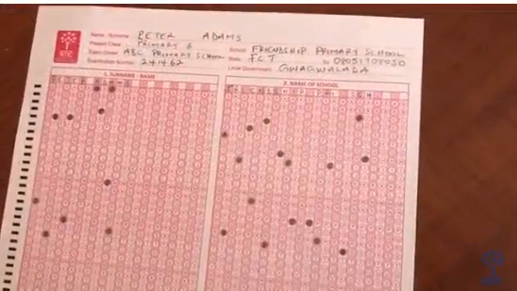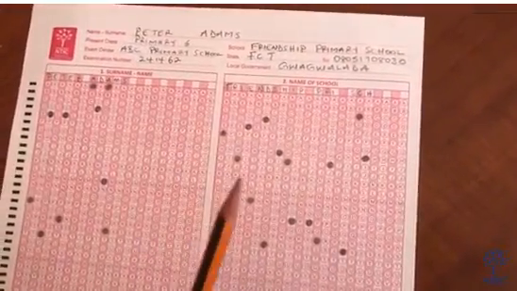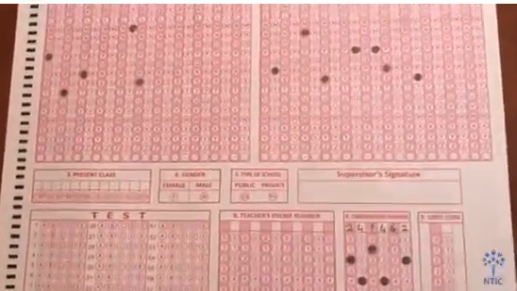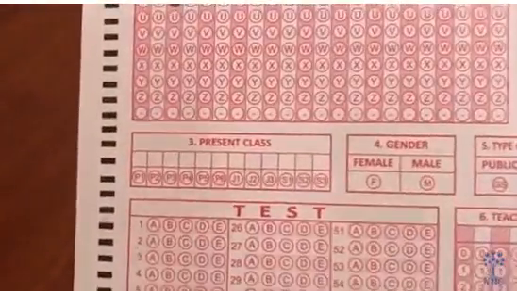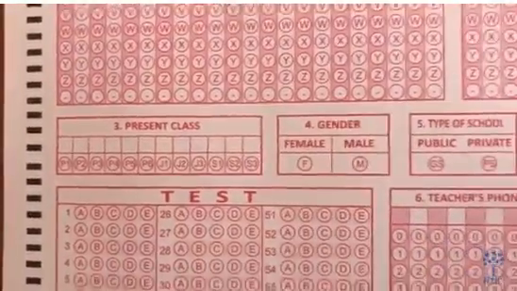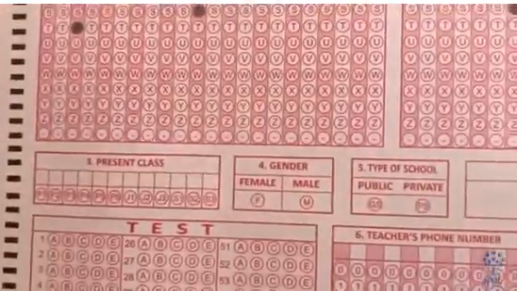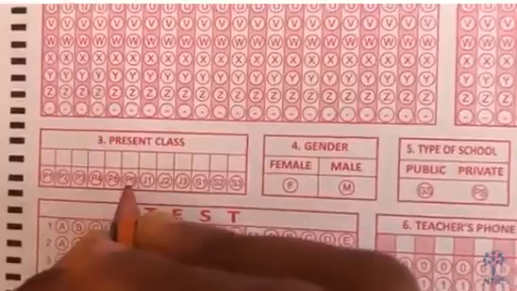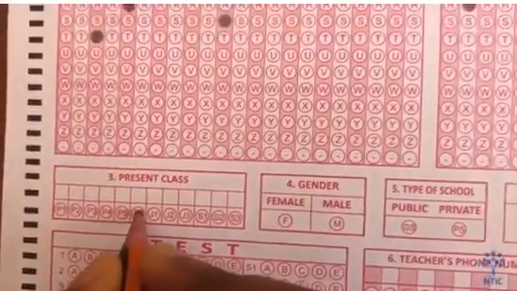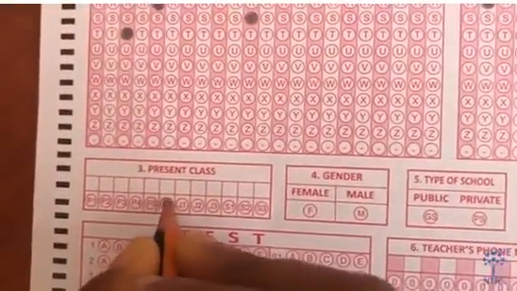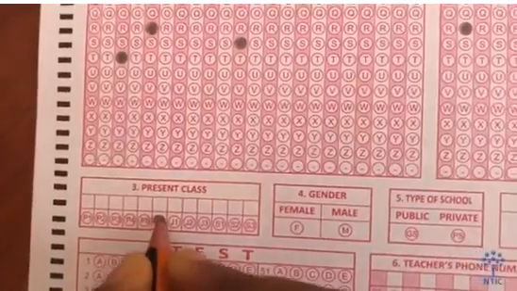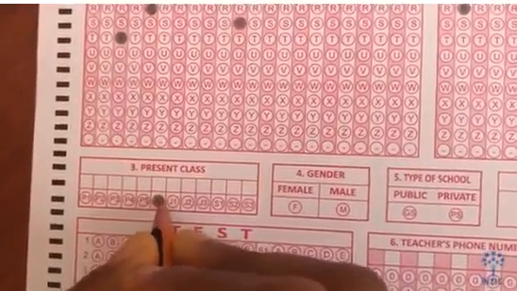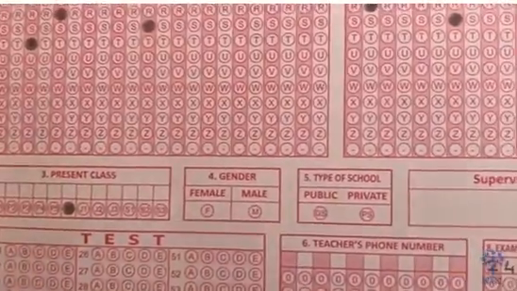Okay, now we have successfully filled your name and your school name. And now we're moving on to the next section, and that is your present class, your gender, and then the type of school you attend. And so your present class, are you in primary 5 or primary 6? So if it's primary 6, you simply fill P6. You simply shade P6. Okay? There are other options. There's P5, there's P6, there's P4.